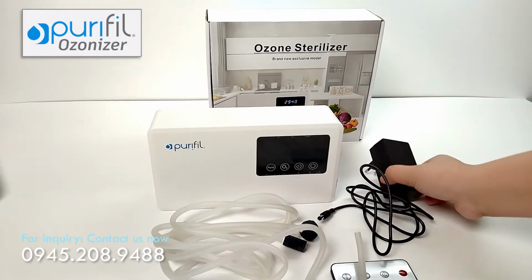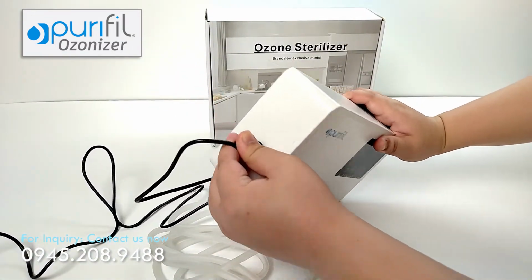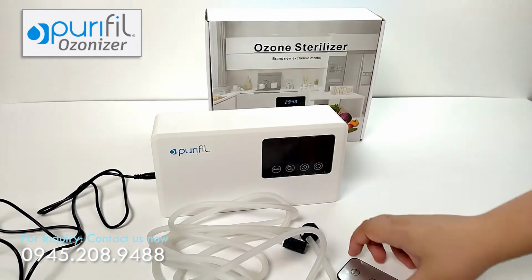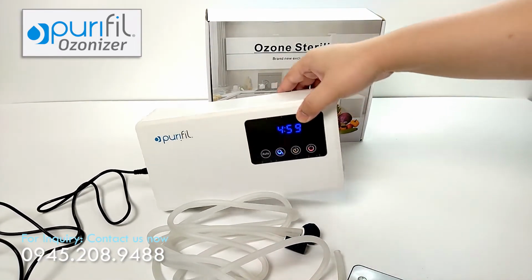It has a plastic board, where you can attach the back holes of the machine, so you can hang it on the wall. For space saving, simply connect the power adapter, then press the soft touch power switch, and select the suitable time required. Turn on. 5 minutes. Ozone start working.